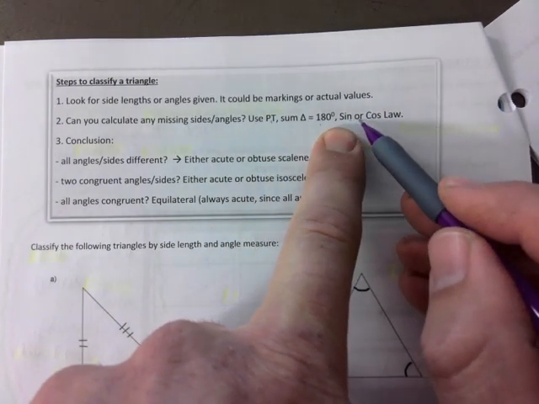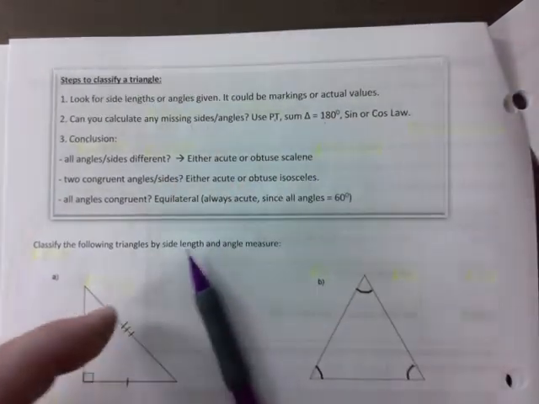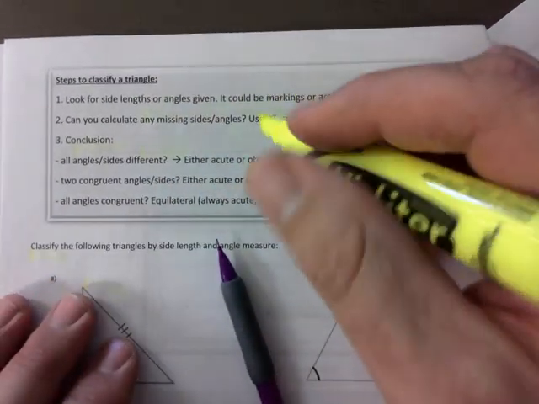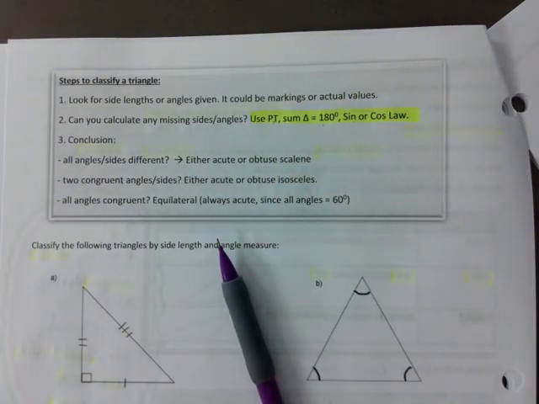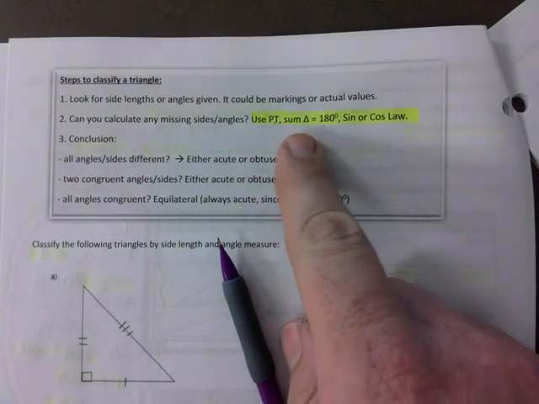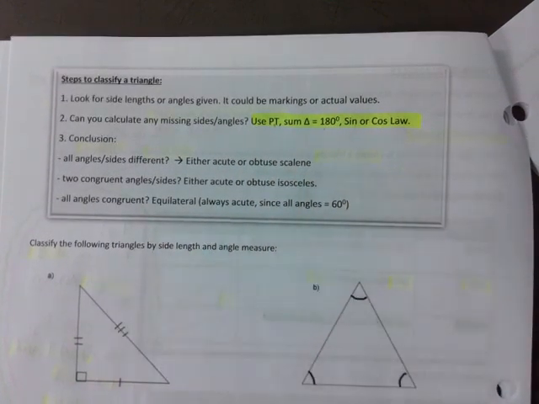Can you use sine or cosine law? All of this we've learned before. There's nothing new here. Sine law, cosine law, only worst case scenario. We're not going to go there right away.